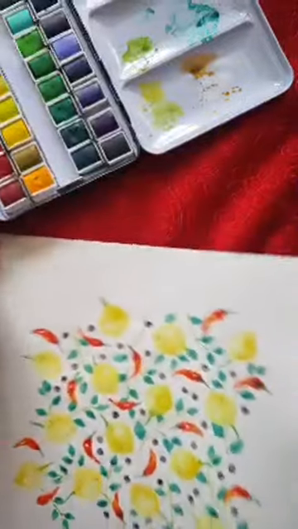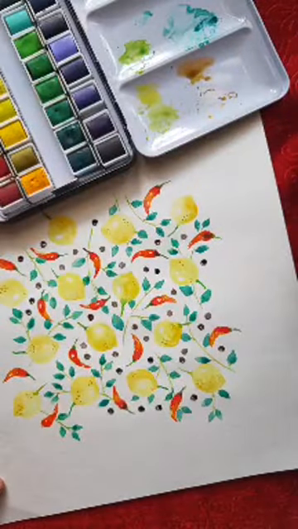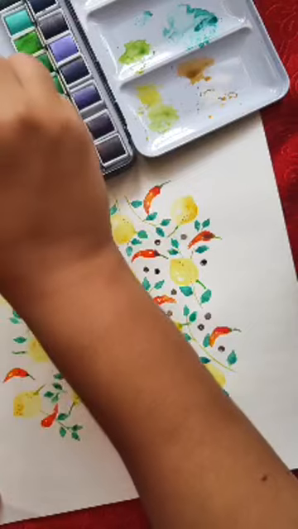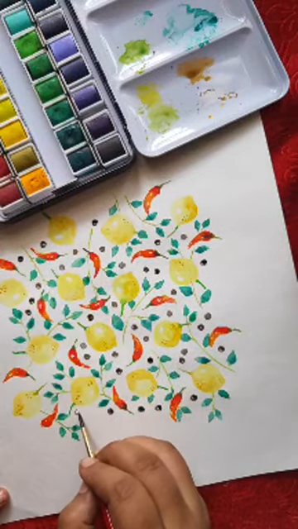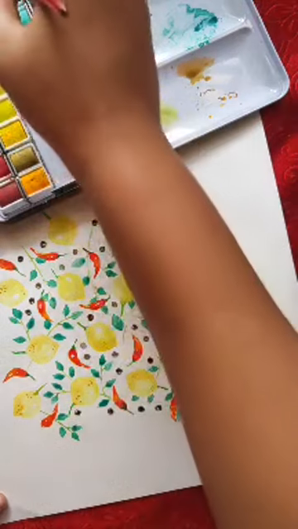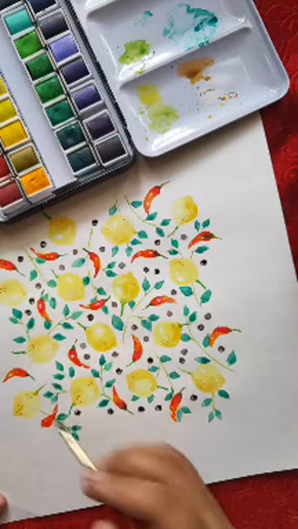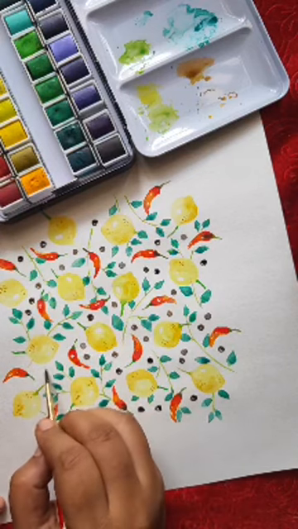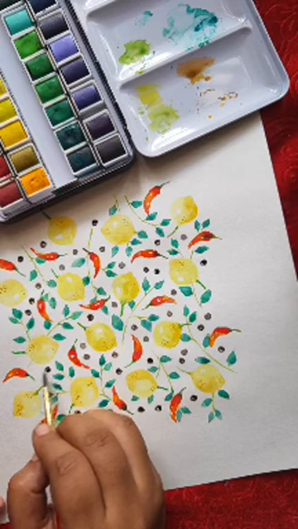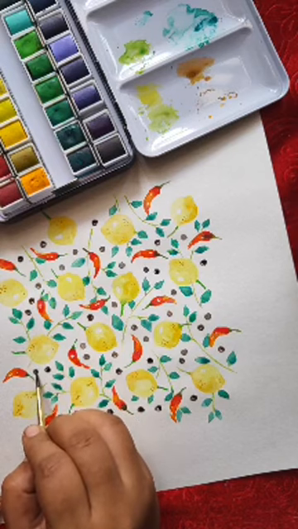Turning my sheet. There's definitely one can go here. Two peppercorn next to each other, it does look nice. Two or even three sometimes.